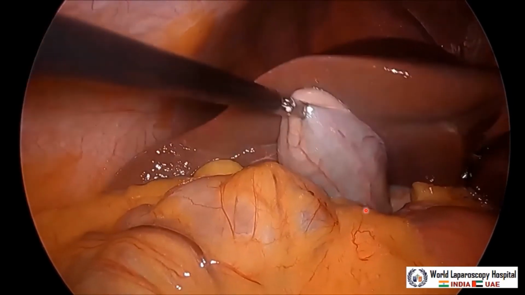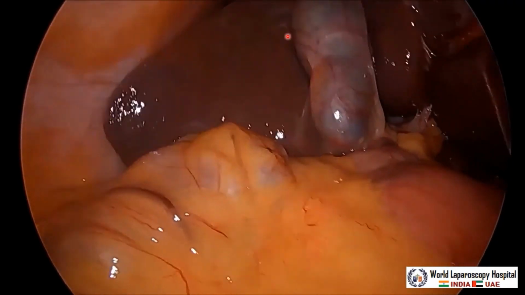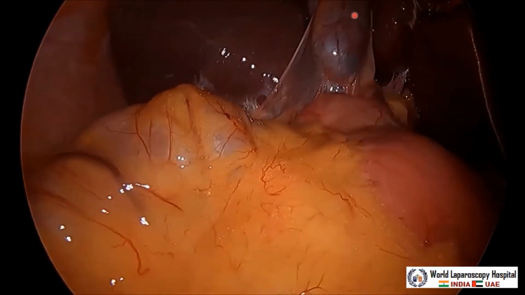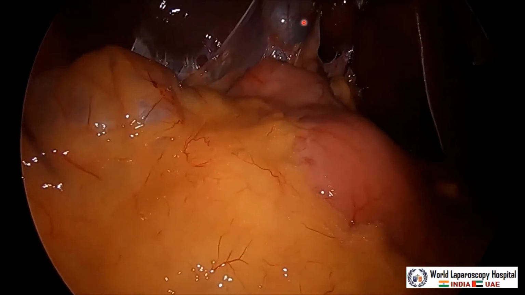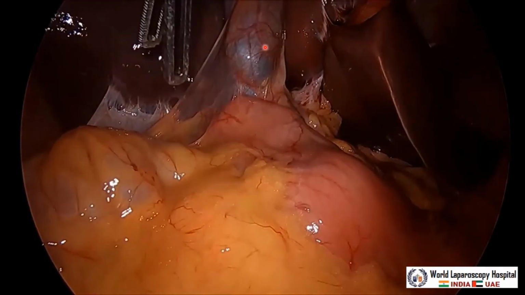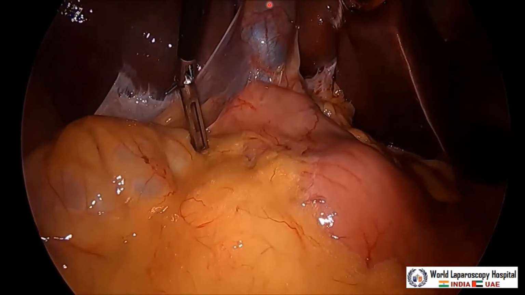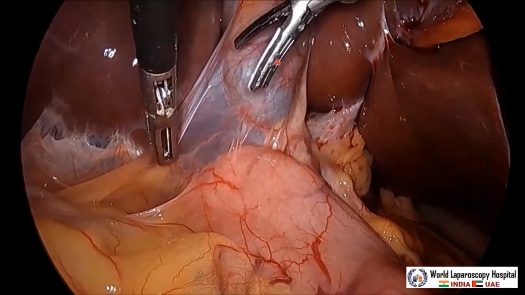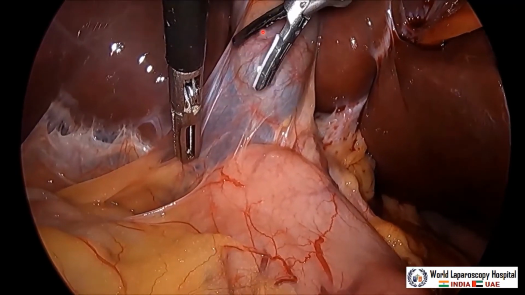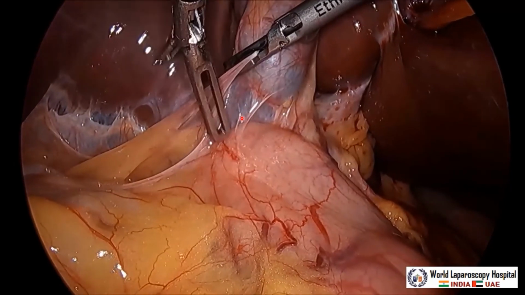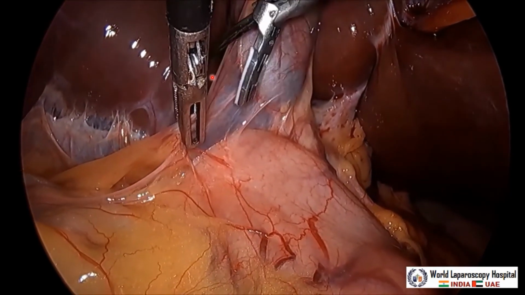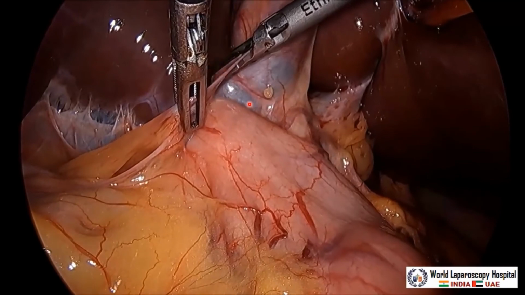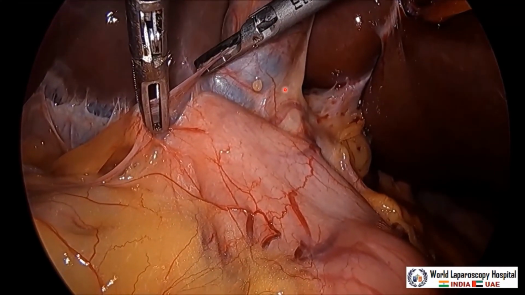Below, what is this structure that is being lifted? This is the gallbladder. So the surgeon has held his instrument at the fundus. You cannot see it now. And this is the neck of the gallbladder, and you can see this gallbladder is distended by the gallstones. Now he has to remove the gallbladder. Cholecystectomy. So for that he has to cut the peritoneum that is covering the gallbladder.